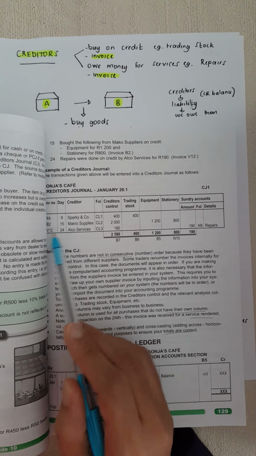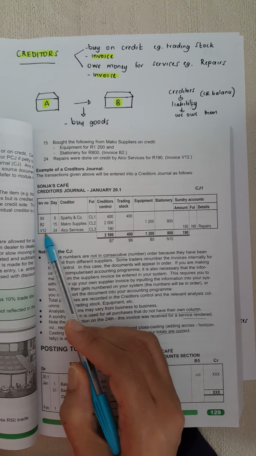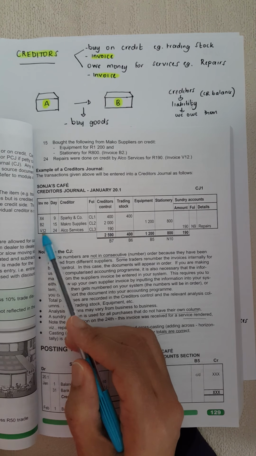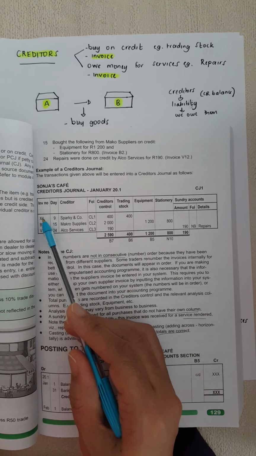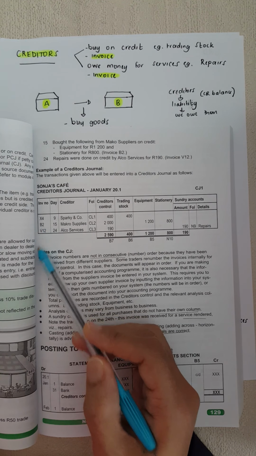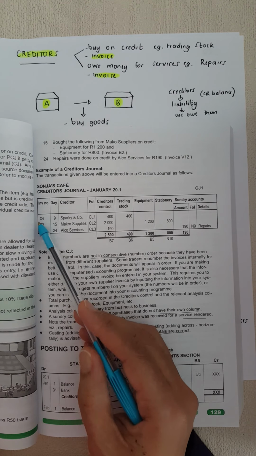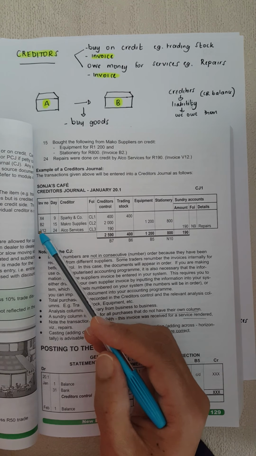Okay, so you can see the dates are going in chronological order, but the invoices have no order because they're coming from all different suppliers. Each one of them has their own way of naming the invoices, so you can't name them X4, X5, X6. As the invoice comes in, you find the invoice in the transaction and then you record it there.